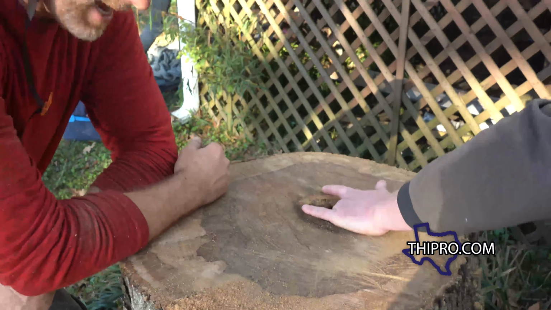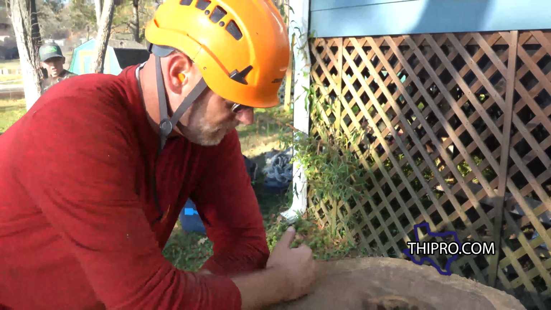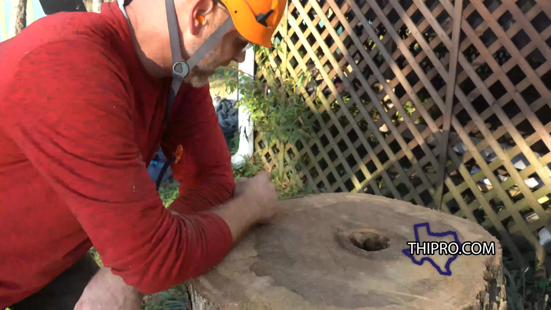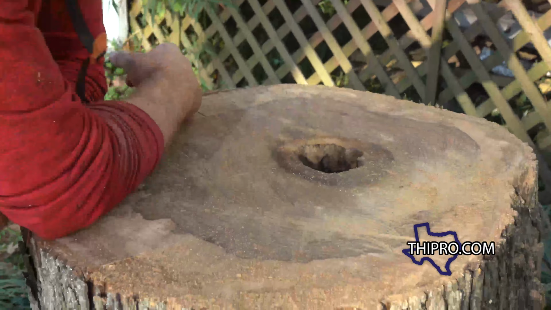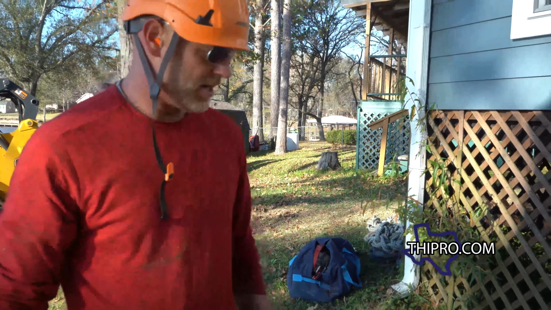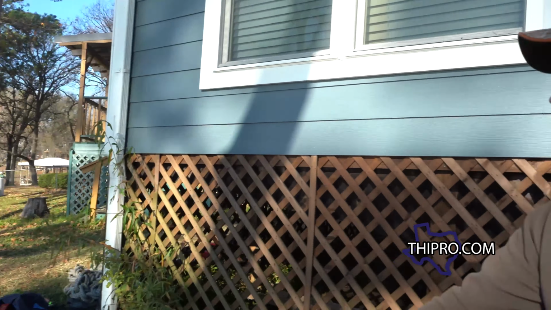Is that normal? It's not normal. A healthy tree won't have a hollow core. The outside layers are pretty good, but it's just stressed by the winter, and once this starts holding water, it's a couple years and the tree falls over in a storm. I'd rather it fall when we want it to fall.